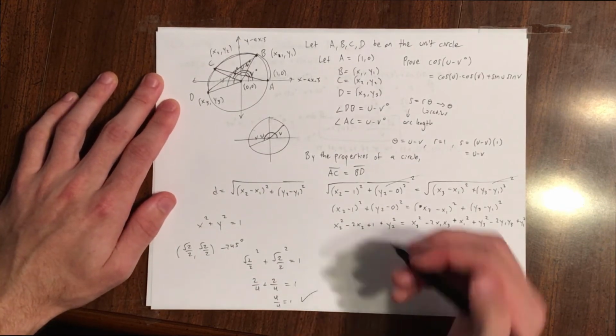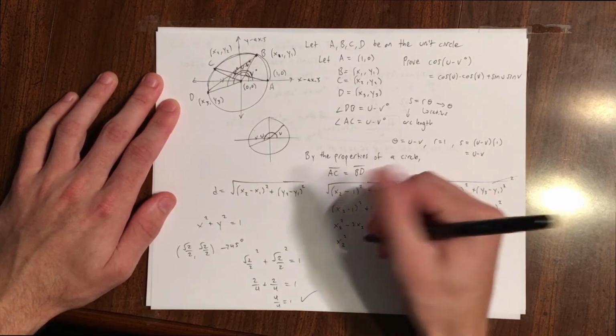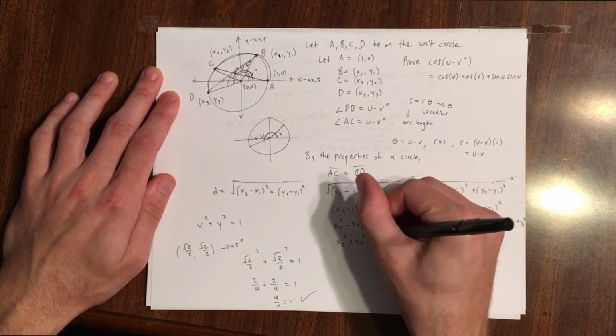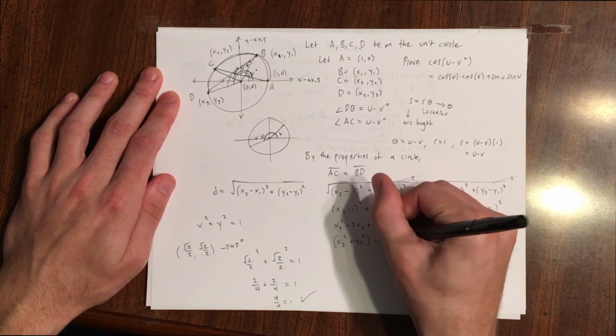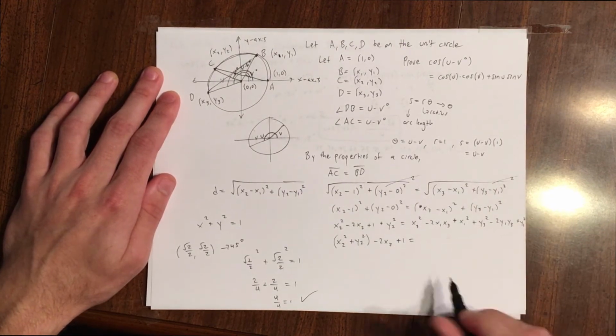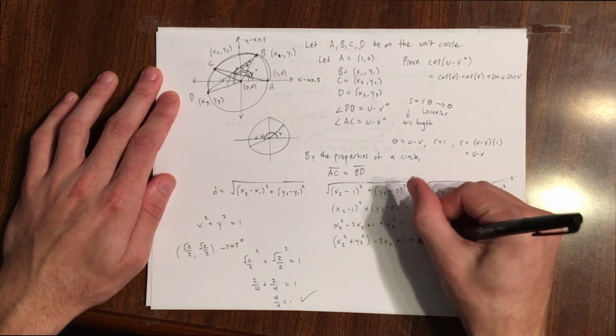So let's group those. We have x2 squared plus y2 squared. We'll group it like that. You have that minus 2x2 and a little extra plus 1 on the end. And then over here we have a y1 squared and x1 squared.